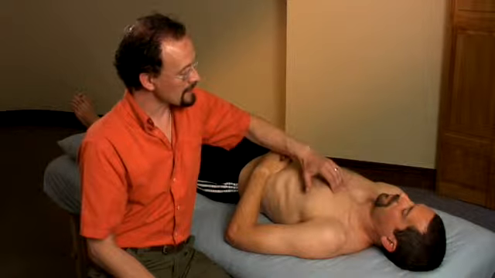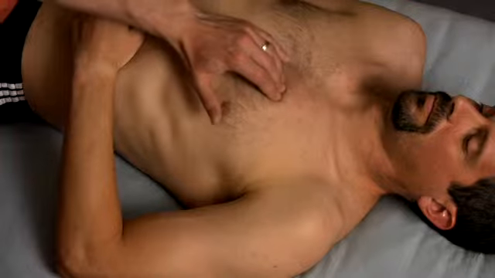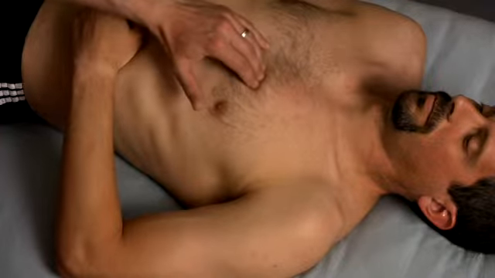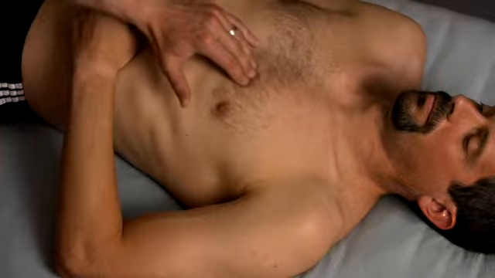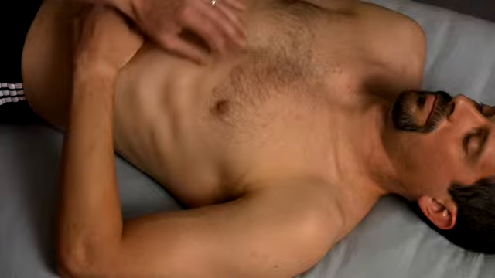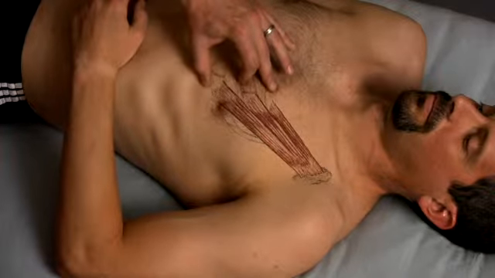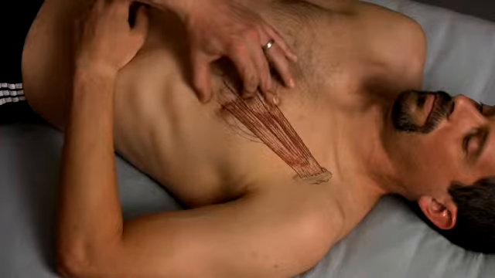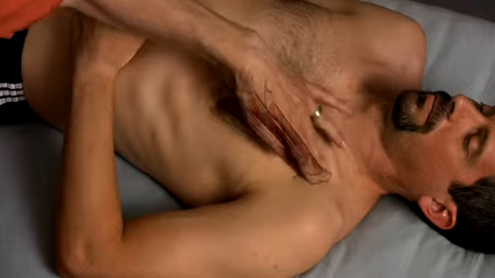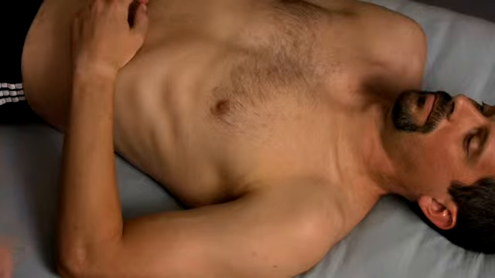So if I know that this is the second rib, there's a little gap. That means this is the third rib, and there's a little gap. And there's the fourth rib, and a little gap, and there's the fifth rib. So we've got the fifth, fourth, and third rib right there. And if I just kind of walk my fingers laterally a little bit, I can just imagine that that, again, as we see it, is where the pectoralis minor is going to attach.